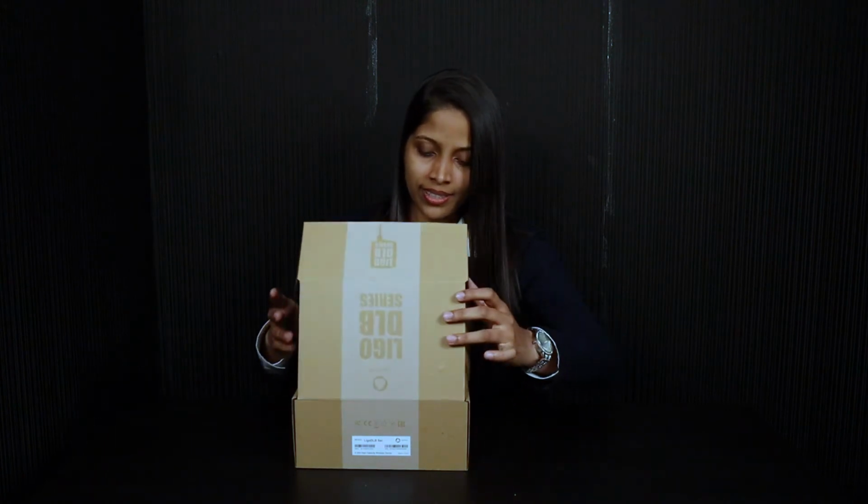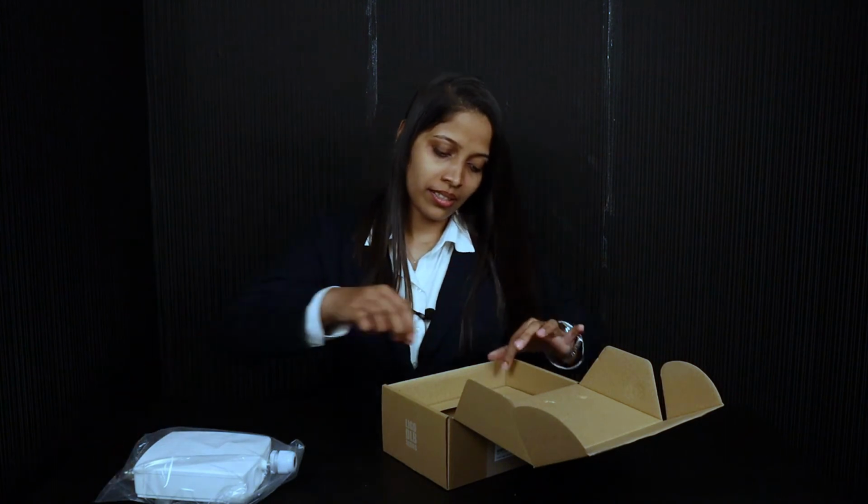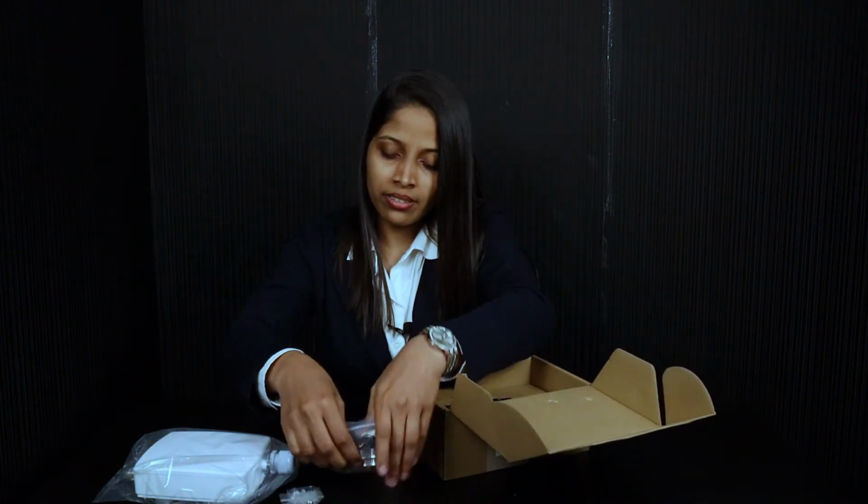Let's see how it is. Okay, I'll take the device out first. It's quite pretty. You can see the side. These are mounting brackets.